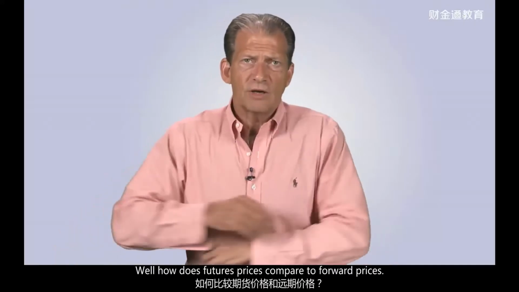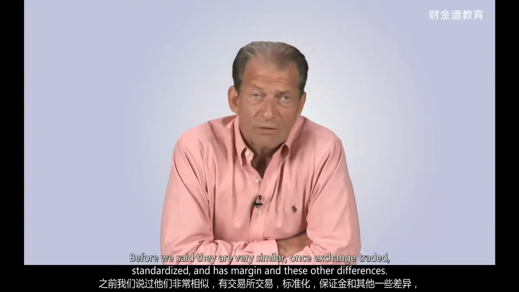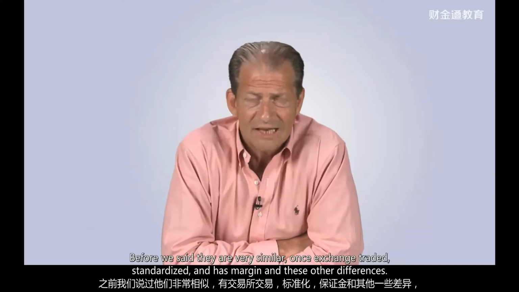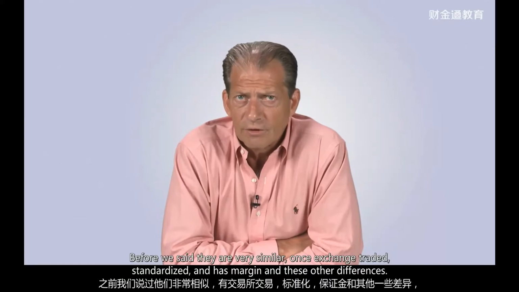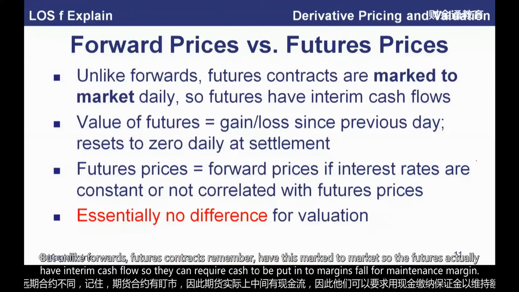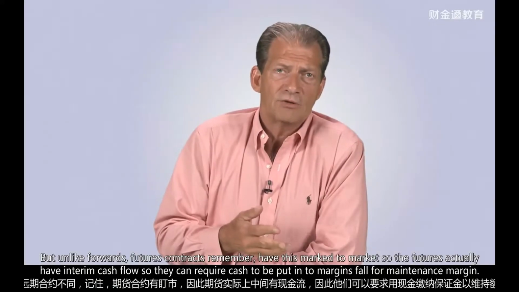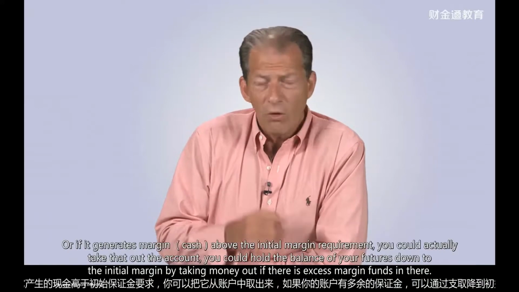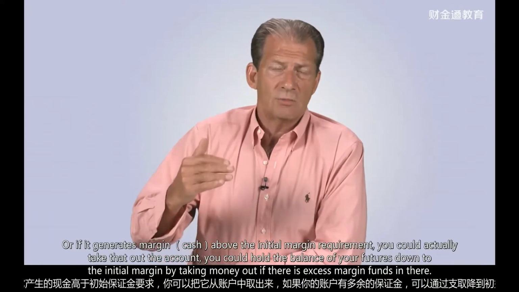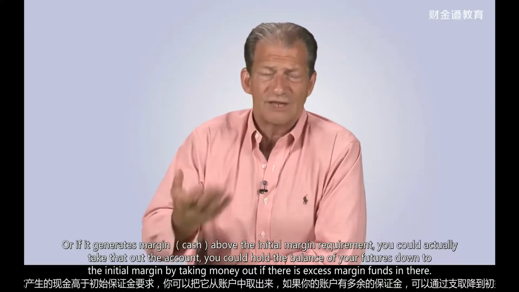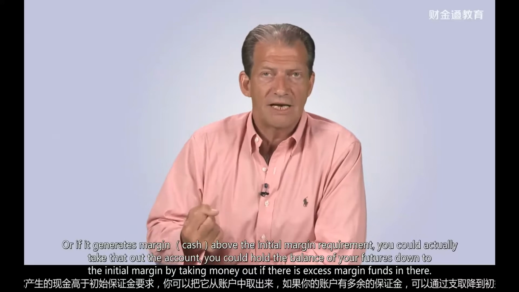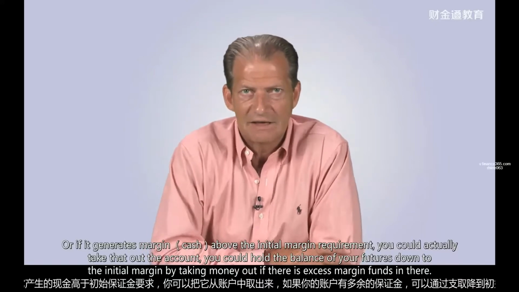Well, how do futures prices compare to forward prices? Before we've said they're very similar. One's exchange traded, and standardized, and has margin, and these other differences. But unlike forwards, futures contracts, remember, have this mark-to-market. So the futures actually have interim cash flow, so they can require cash to be put in if the margin balance falls below maintenance margin, or if it generates cash above the initial margin requirement, you could actually take that out of the account. You can always draw the balance in your futures account down to initial margin by taking money out if there's excess margin funds in there.